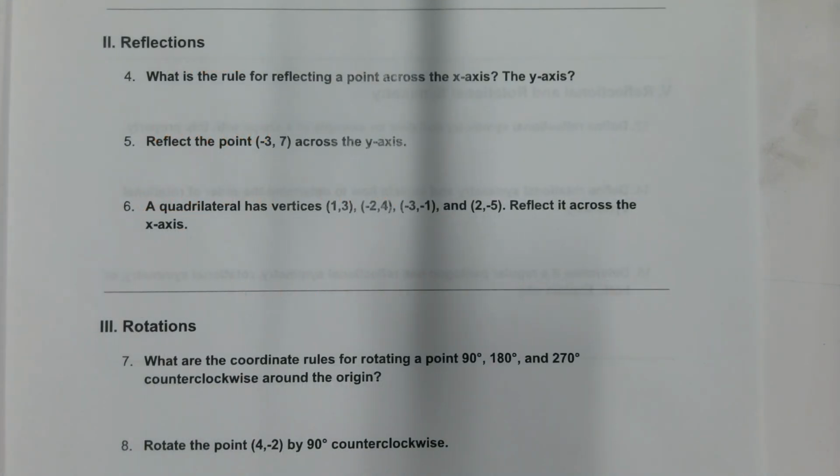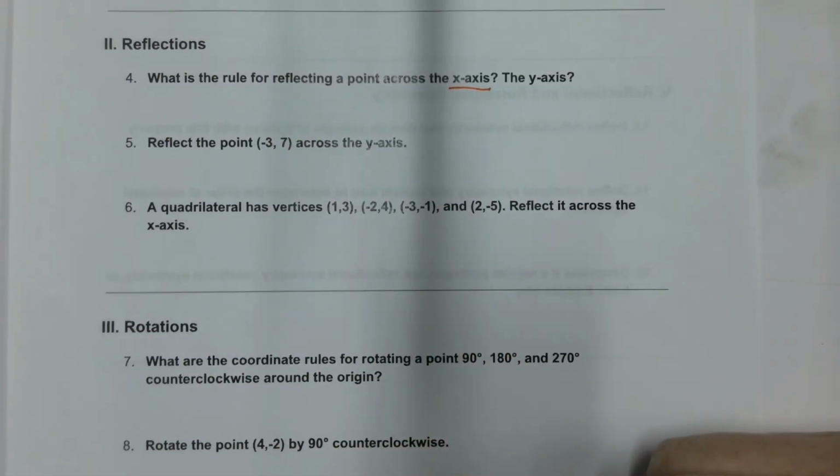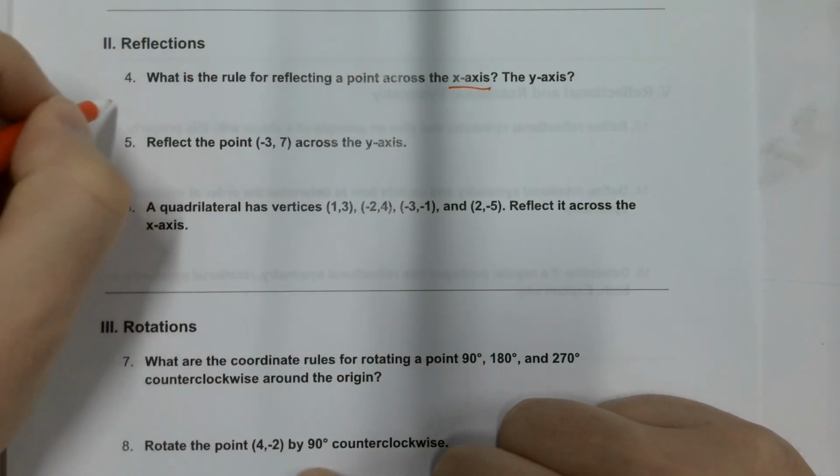All right, so now we're going to take a look at reflections. So the first one is asking us, what's the rule for reflecting a point across the x-axis? And then what's the rule for reflecting across the y-axis? So if we're thinking of the x-axis, the way I like to remember it is if I'm reflecting or flipping over the x-axis, then I'm going to change the y value.